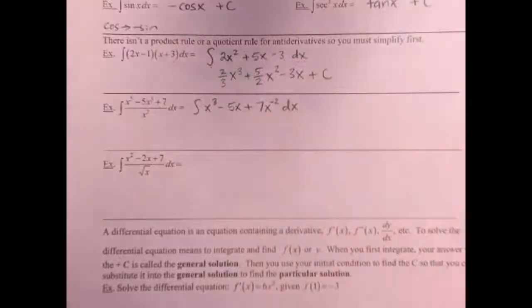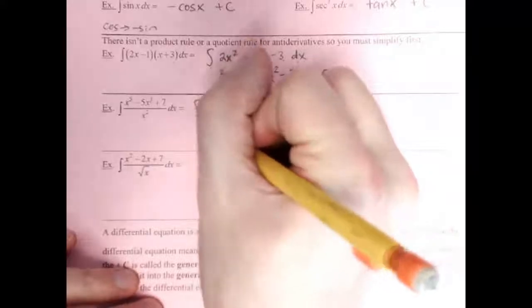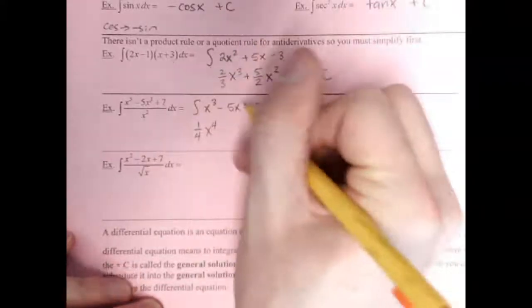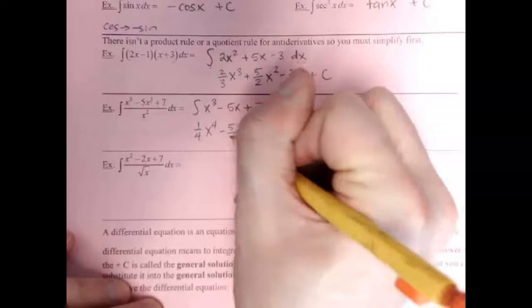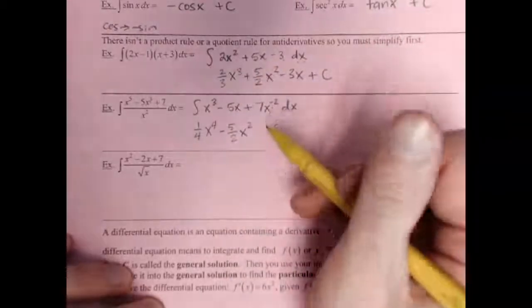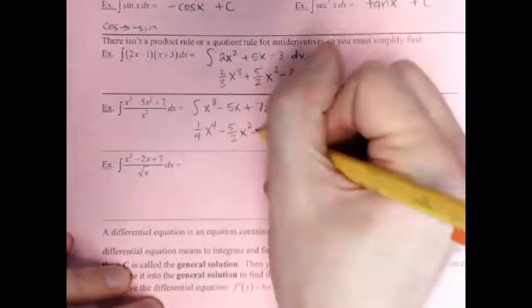So again, haven't done calculus yet. I just algebraically rewrote it, and now I can integrate it. Add 1 to the exponent, divide by the new number. I feel like this 5x just keeps coming up. It's going to be 5 over 2 x squared, and it was negative. Here we go. Now, if you need to, just copy the coefficient, right?